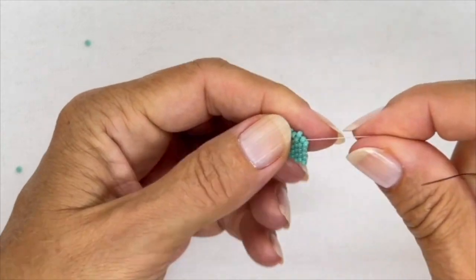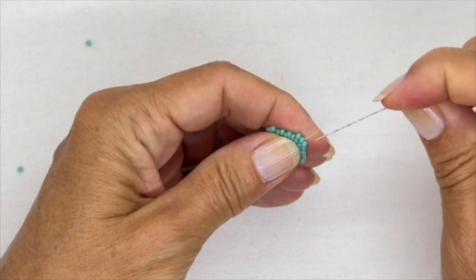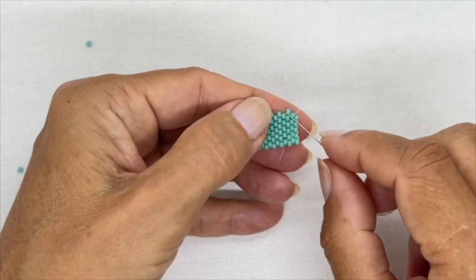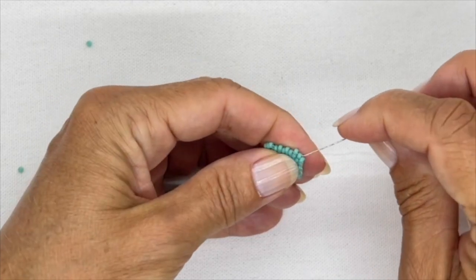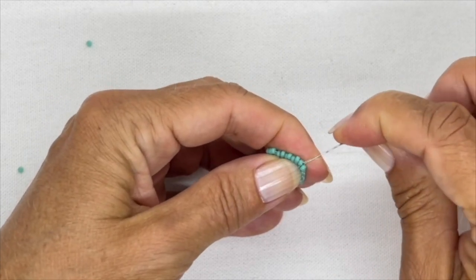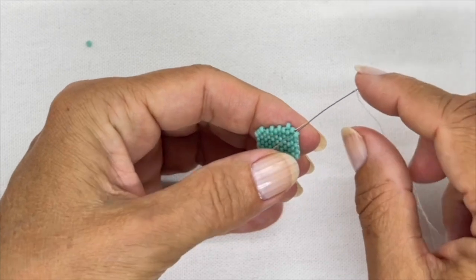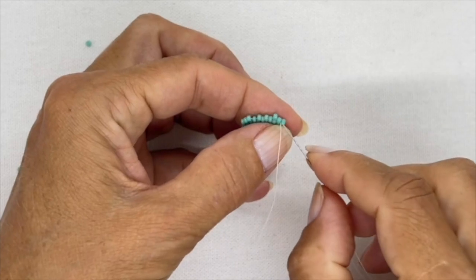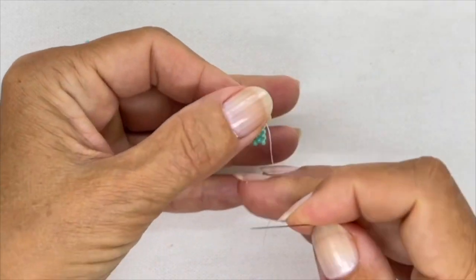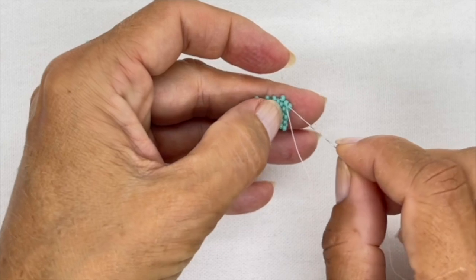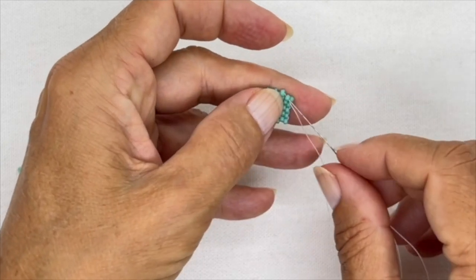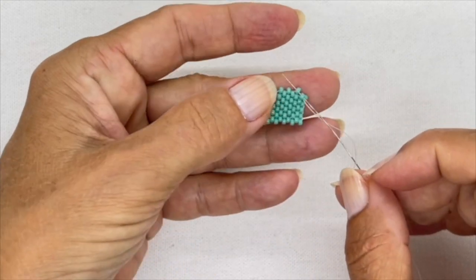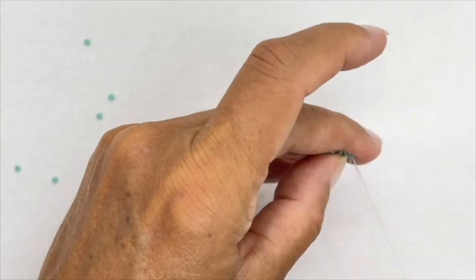And now you are going to pass with your needle underneath the thread between those two beads. Take the thread out and pass back through that bead and exit through the last added bead in that row.